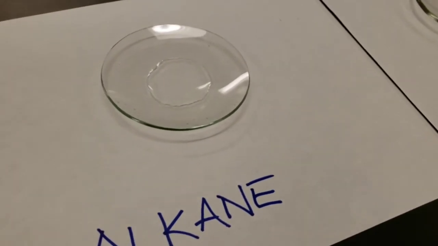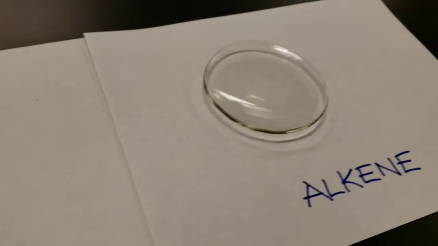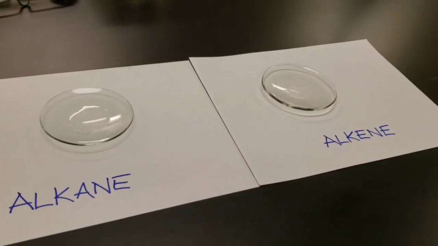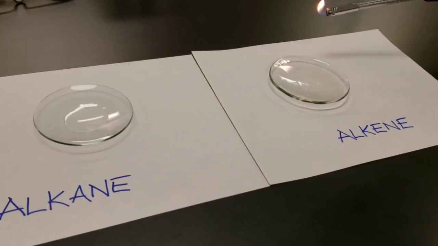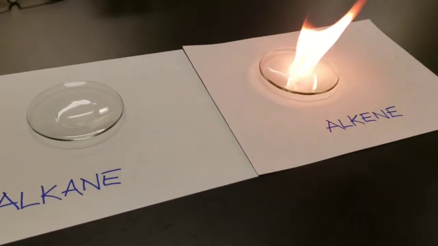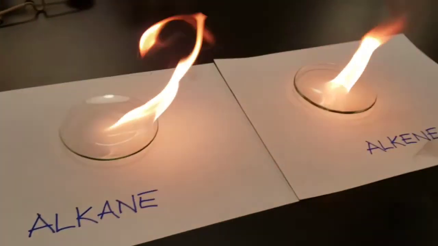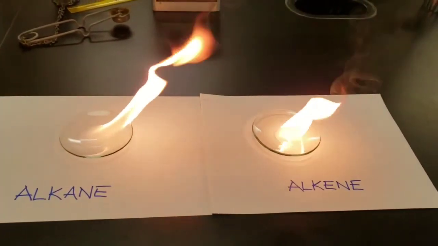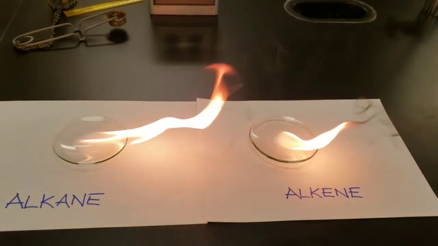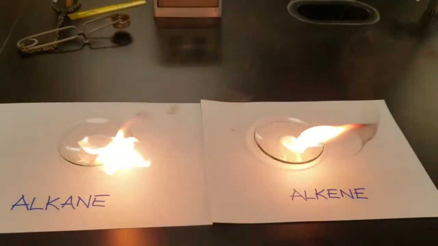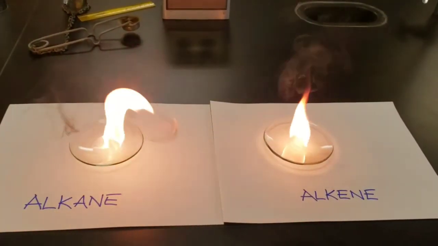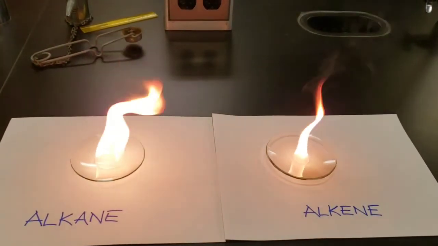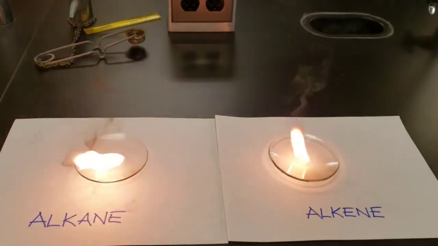We've placed some alkane on a watch glass next to some alkene. Now we're going to combust them. And this one. And careful observation will reveal that they burn slightly differently from one another. Can you see the difference?